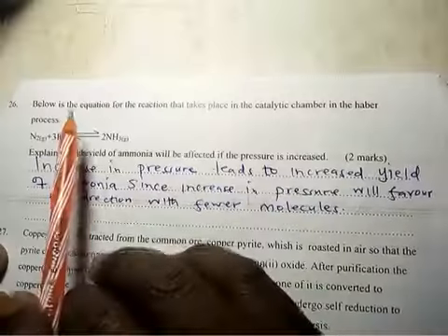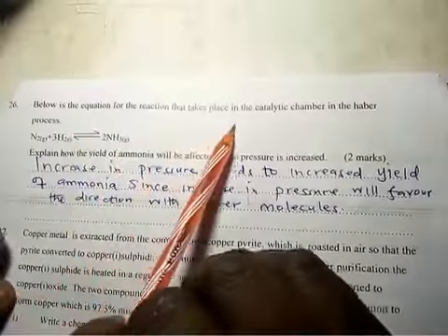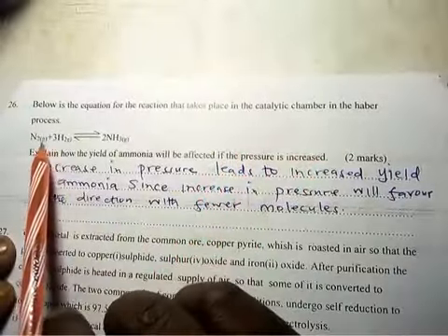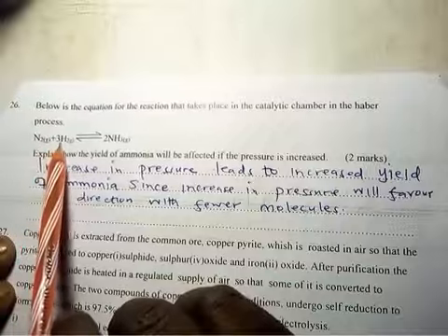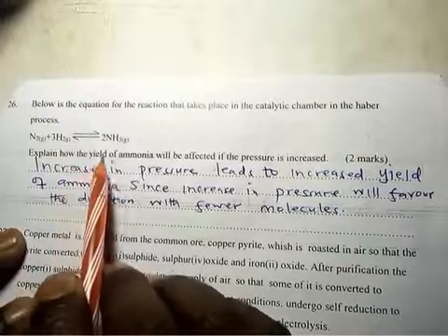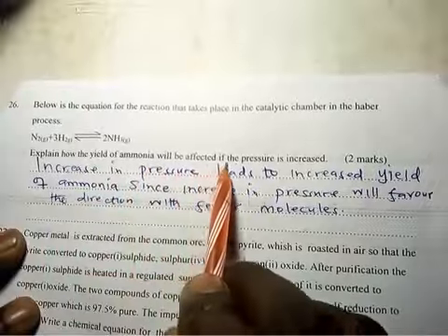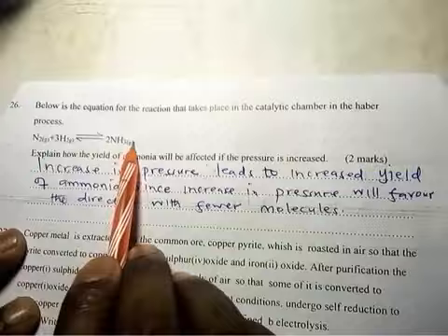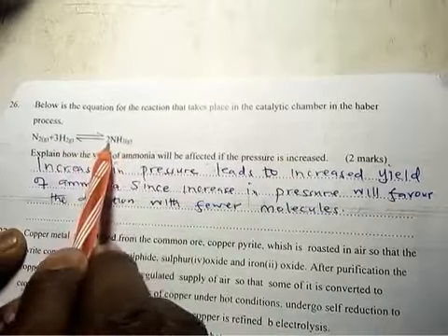Below is the equation of a reaction that takes place in a catalytic chamber in the Haber process. Nitrogen plus hydrogen react to form ammonia, an equilibrium. Explain how the yield of ammonia will be affected if the pressure is increased. Increasing pressure will favor the forward reaction, where we have fewer molecules.